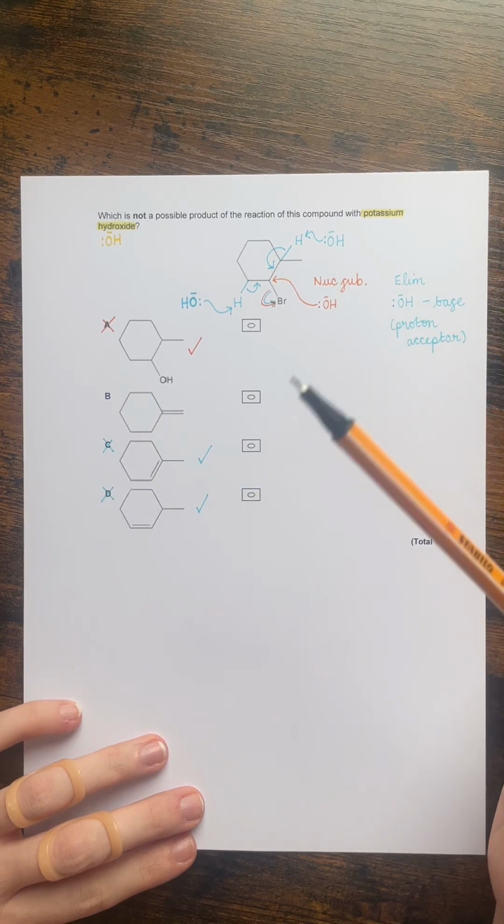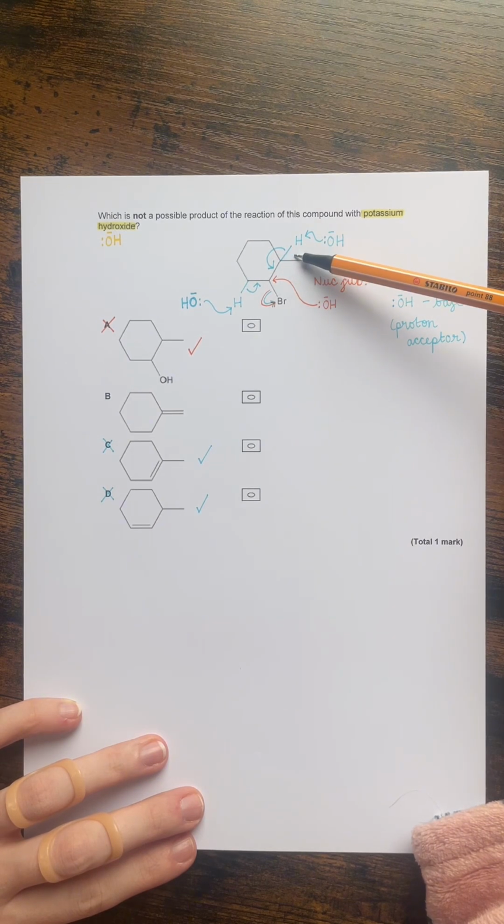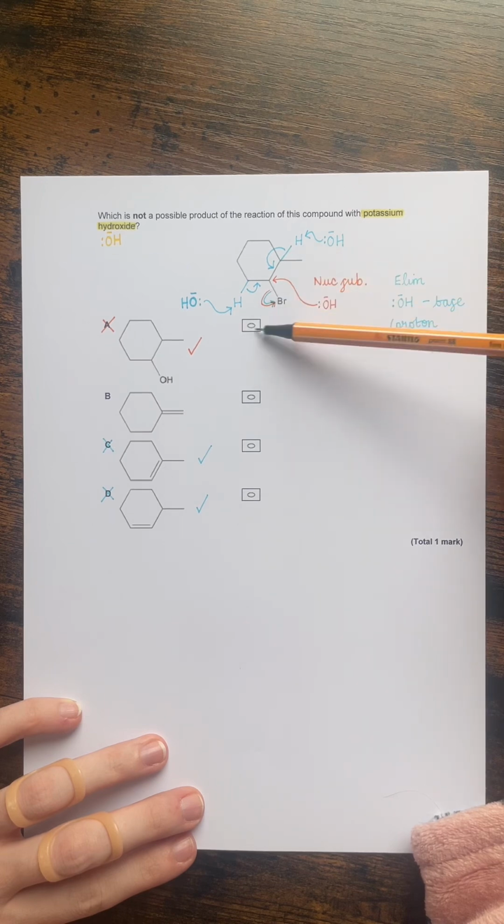So yeah, that's just not going to work, or we'd have to take a hydrogen from that hydrogen, but then have the double bond going that way, which again is not going to enable us to eliminate the bromine.